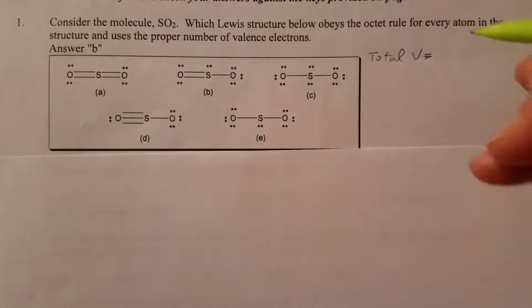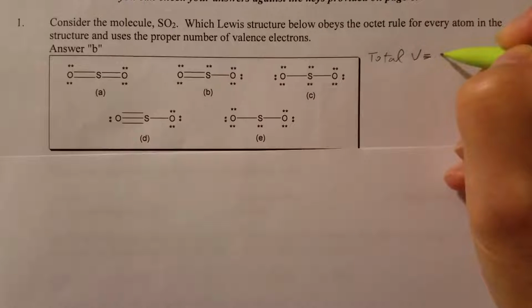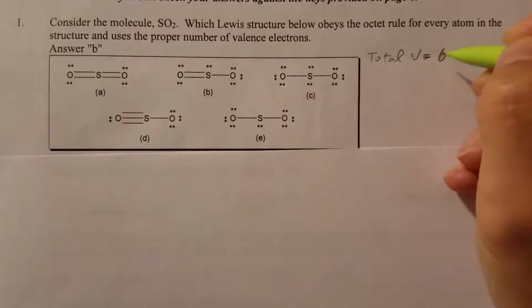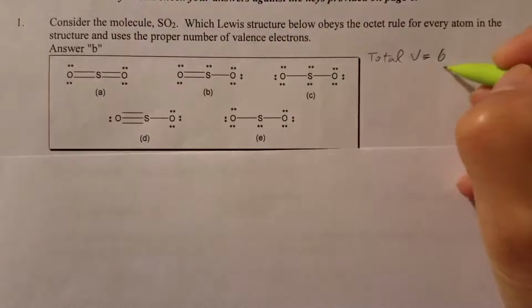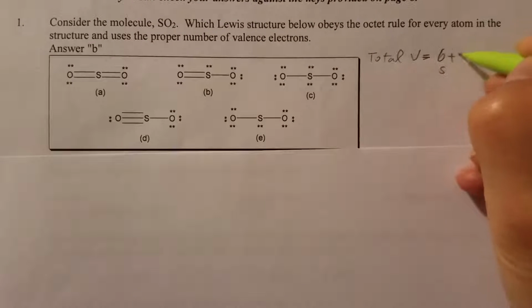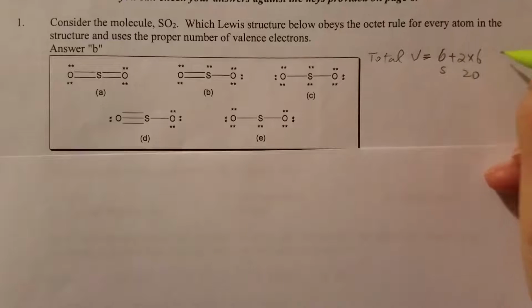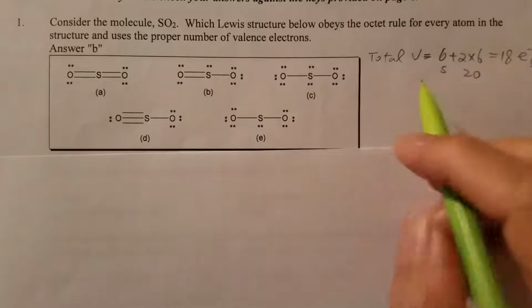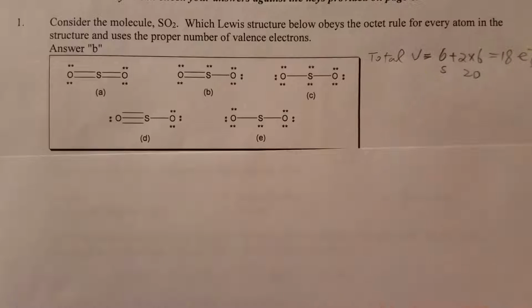Knowing that, we should be able to calculate: there's 1 S, that's the sulfur, plus 2 oxygen, each oxygen 6, and that should give us 18 valence electrons.